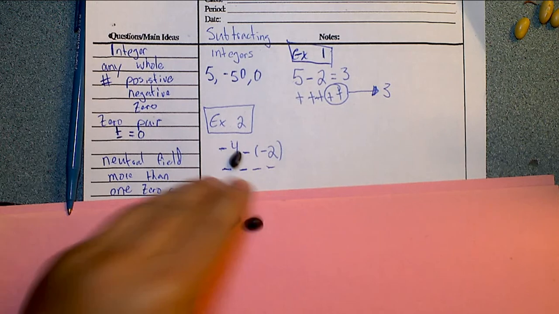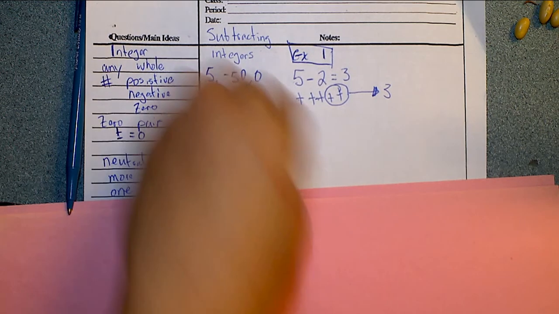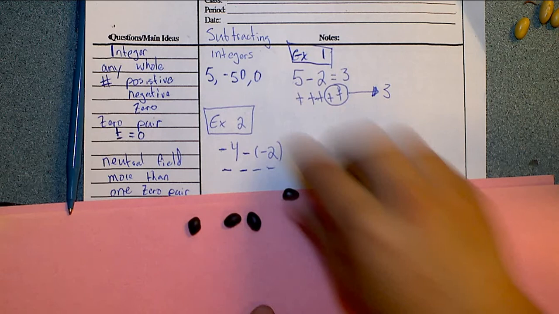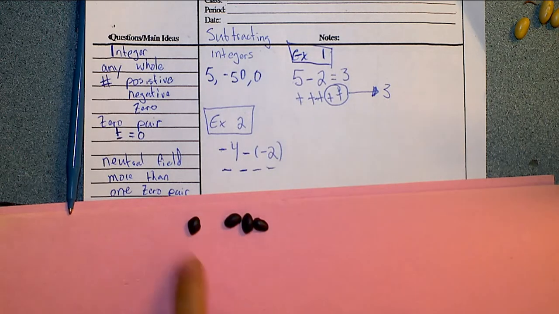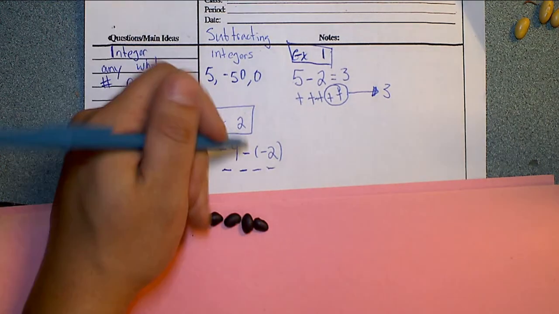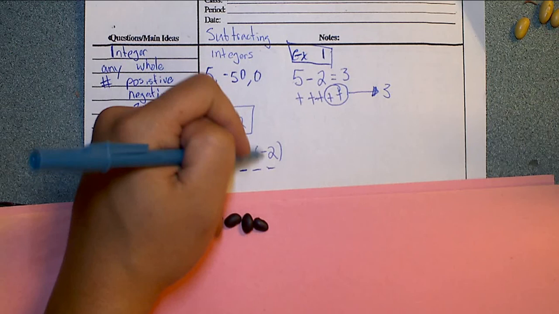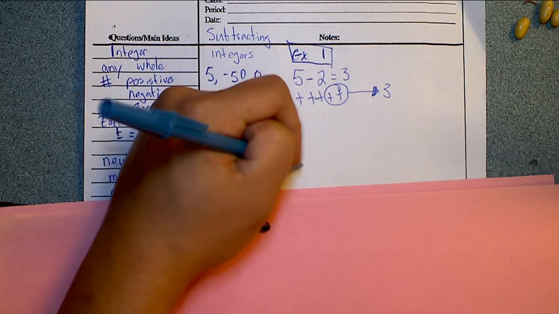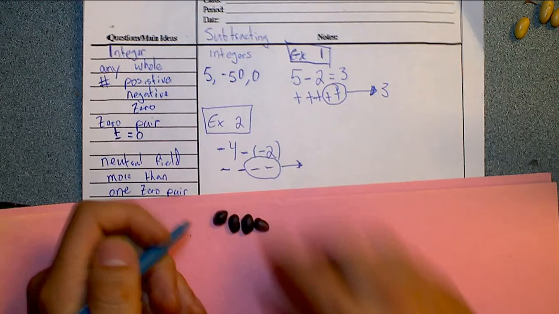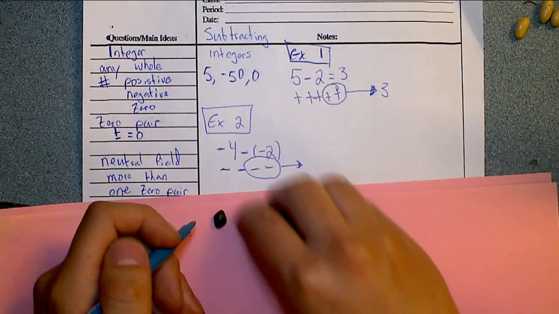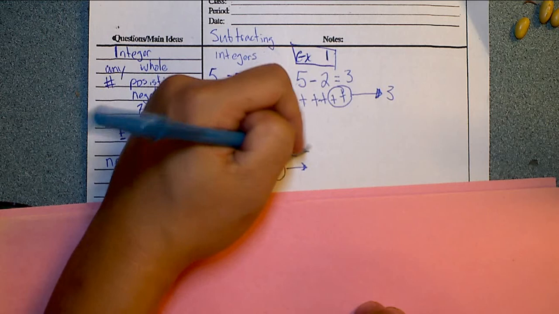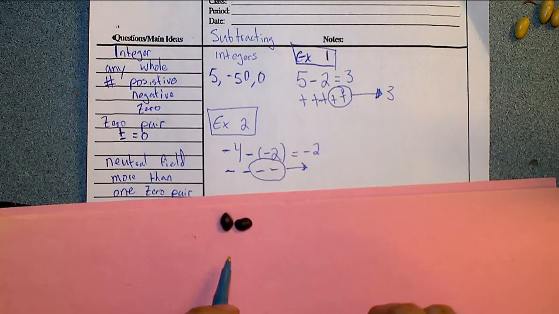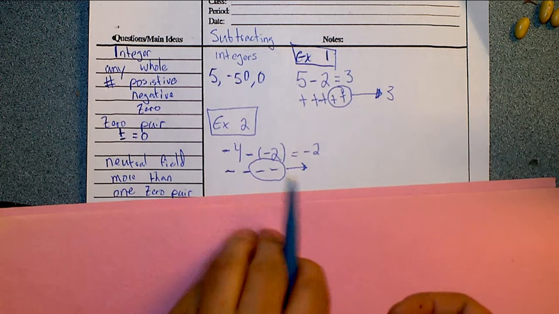So look at this. 4 beans. And these are all my negatives. Now I read out the next part. I have to remove 2 of them. So let's subtract 2. Negative 4 minus 2, I get negative 2. So the answer is negative 2. So far, so good, right?